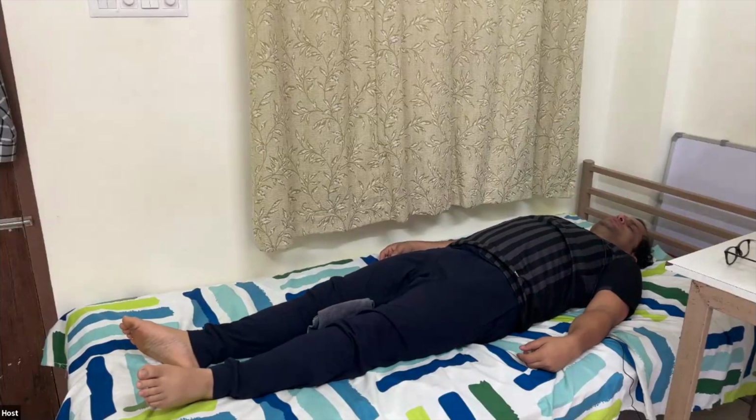We'll repeat once again the entire two movements. Keeping the towel once again in between the thighs. टॉवल को फिर से थाई के मध्य में स्थापित करिए, रखिए.